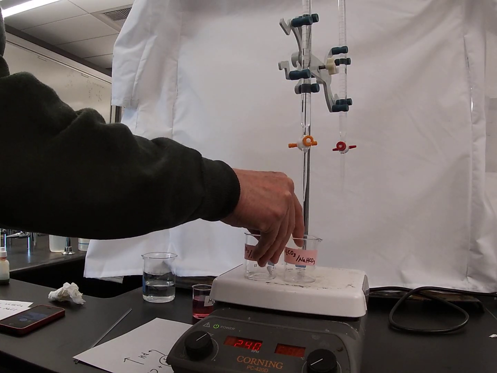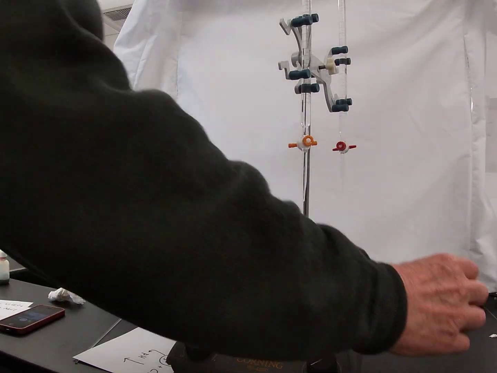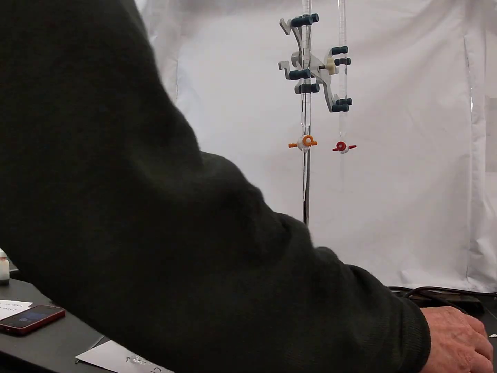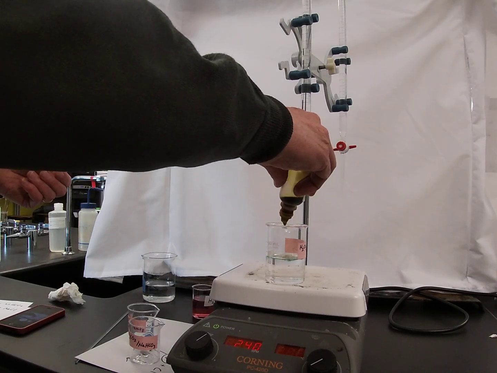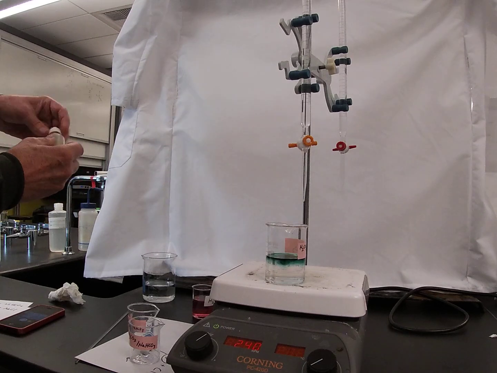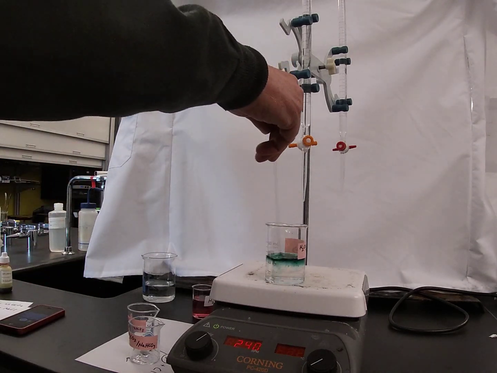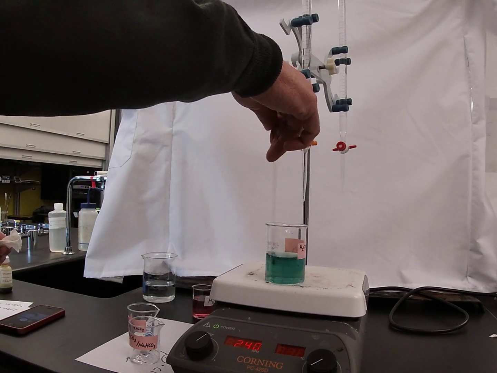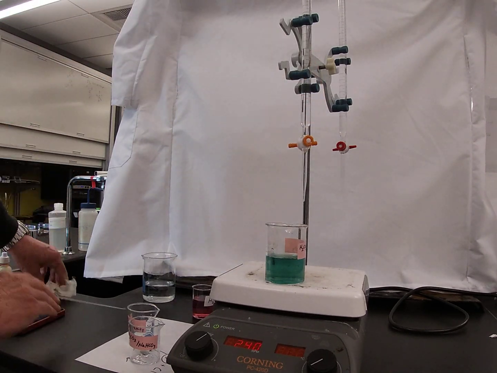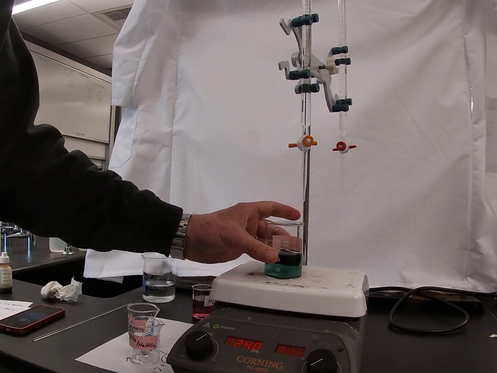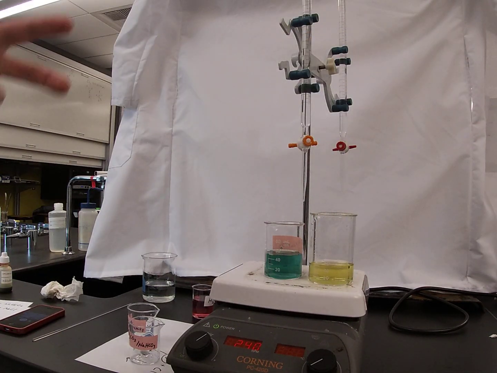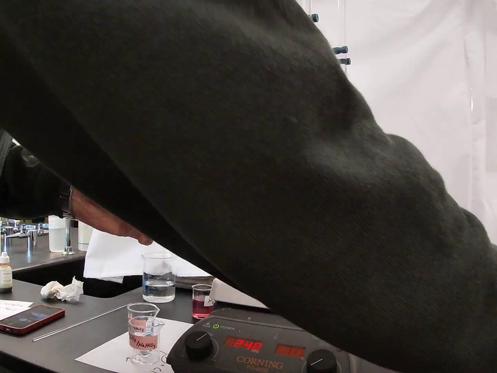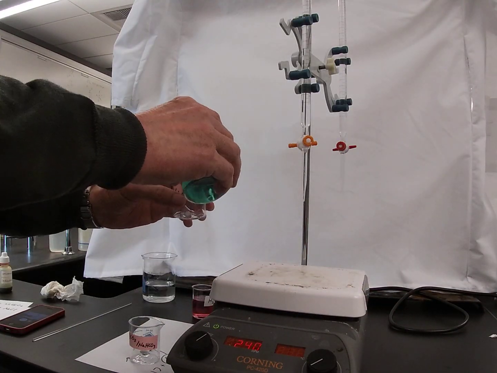Before I transfer it, I'm going to add some indicator solution to see what our starting condition is. Here, that indicator solution produces a kind of bluish green color, which tells us that the buffer solution is a little bit more basic than the deionized water, but still fairly close to neutral conditions.